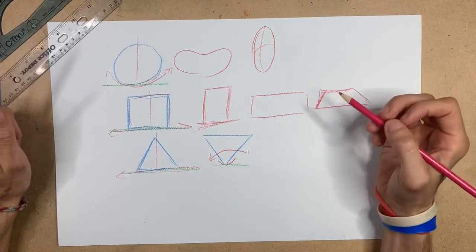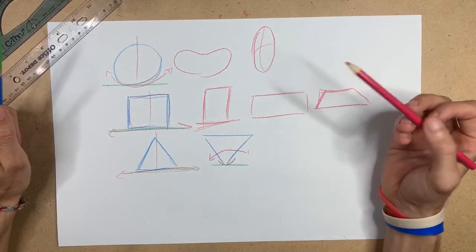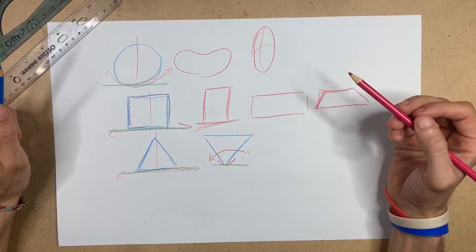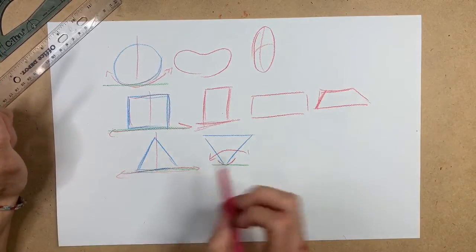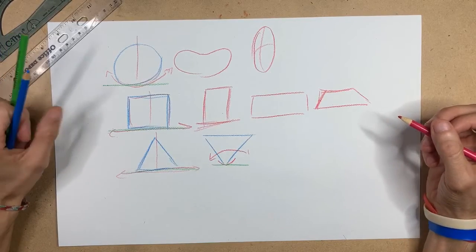Triangles are a little bit harder to see in everyday life too. When you're trying to break down objects and turn them into illustration, they're kind of hidden, and they're usually combined with other parts of our shapes and trying to figure out where they are.